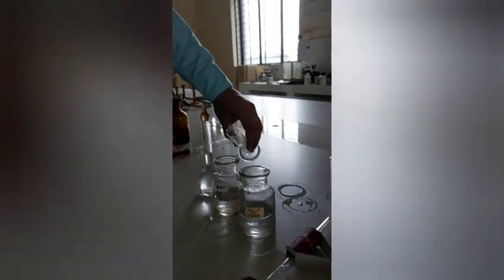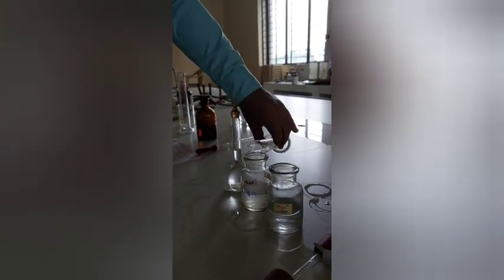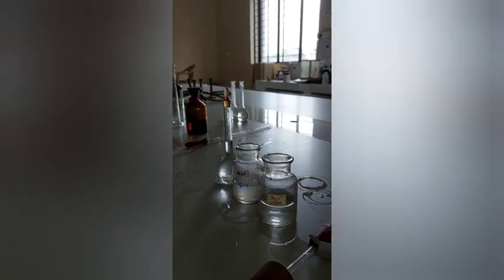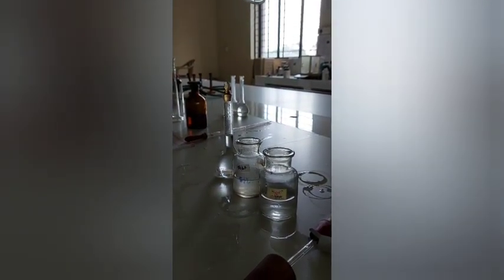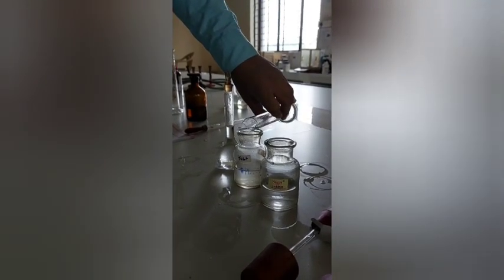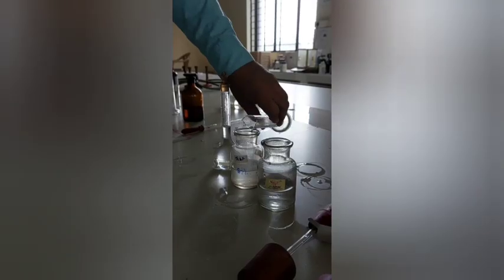Now we will add 10 ml stannated hydrochloric acid. So 10 ml we have added in both.